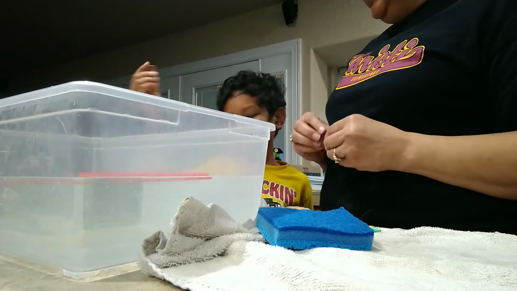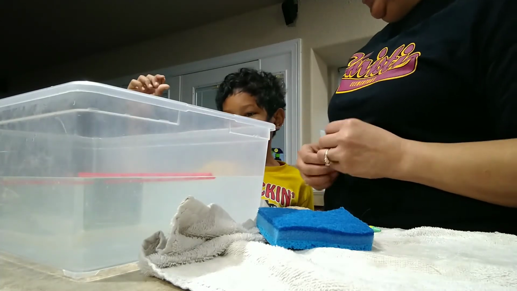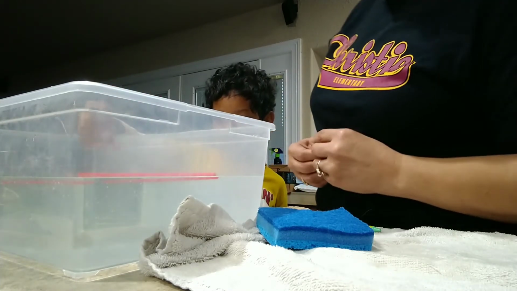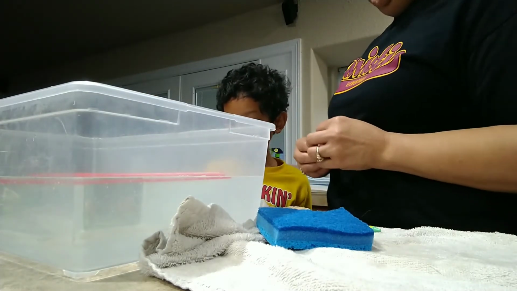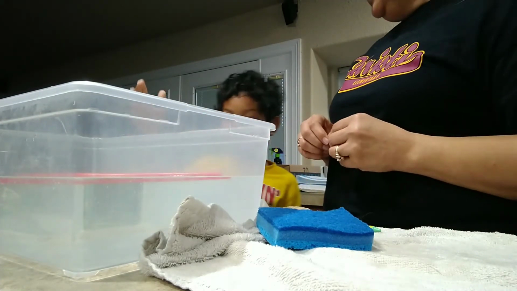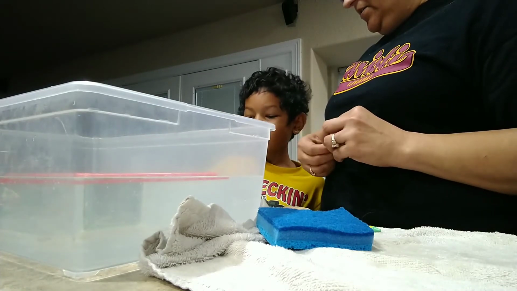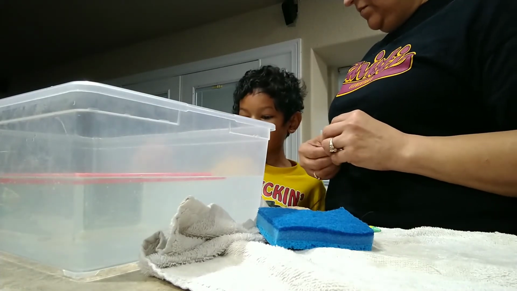Okay, let's try this penny. Do you think this penny will float or sink? Make your prediction. And what did it do? What did you observe? It sunk. And I also observed that when it sunk, there's dust in there, and it made the dust go up when it went down.